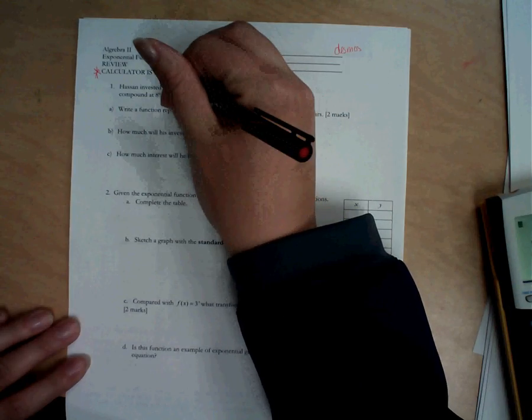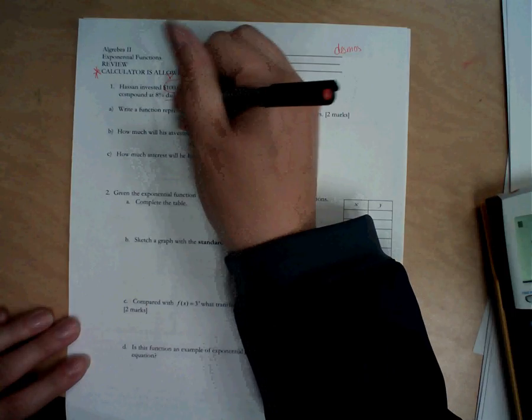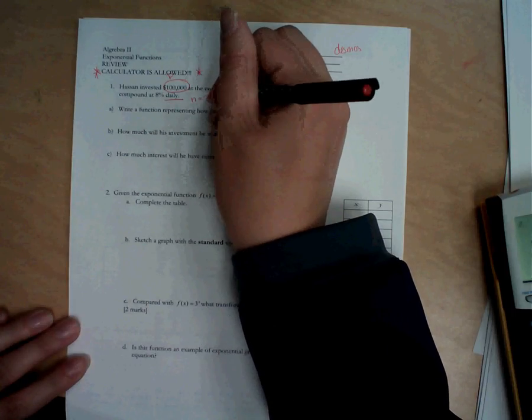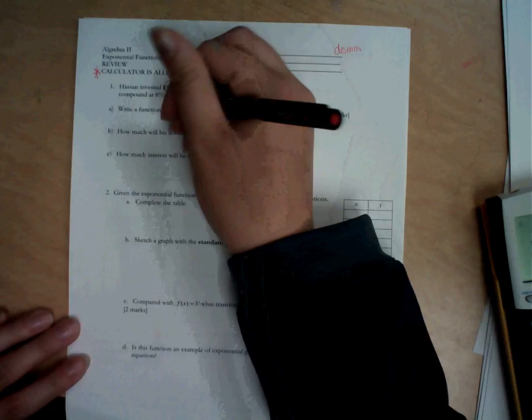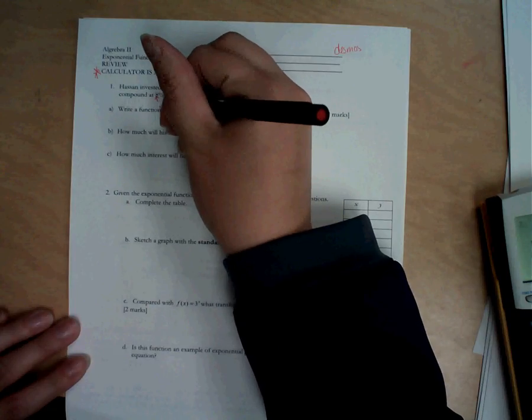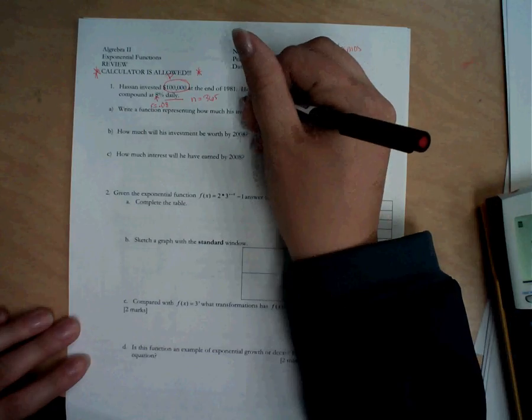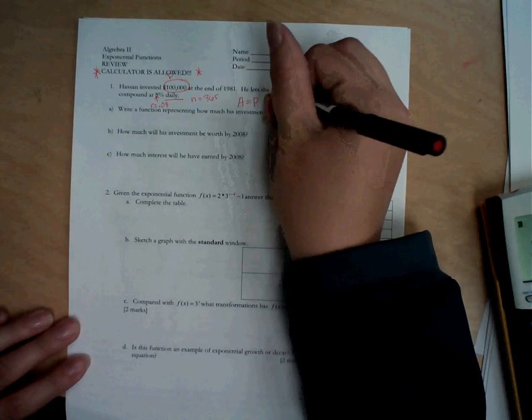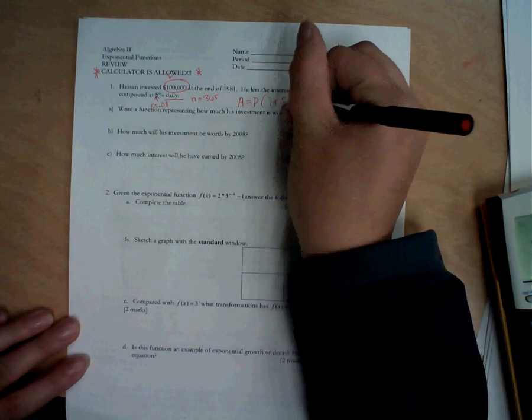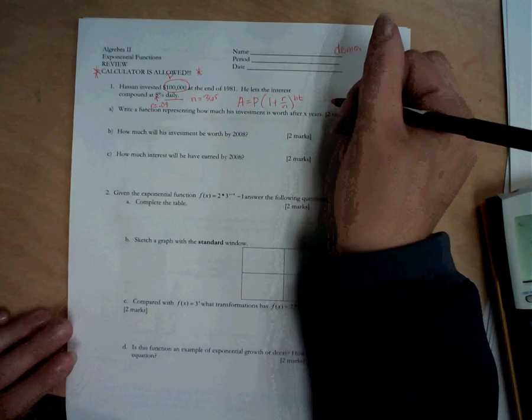All right, so his principal is $100,000. We know that it is compounded daily, so n will be 365, and it's 8%, which is 0.08 as your rate. Your compound interest formula is the amount equals your principal times 1 plus r over n, to the nt. This is on the board, and will be on the board whenever you're taking your test.